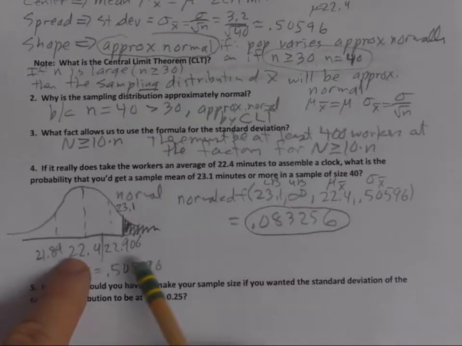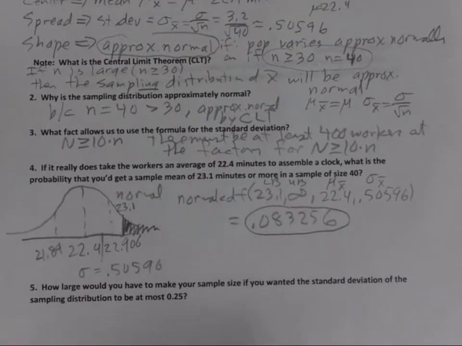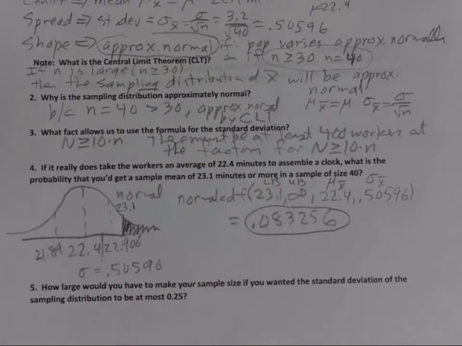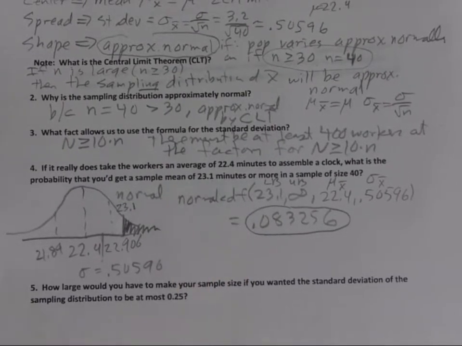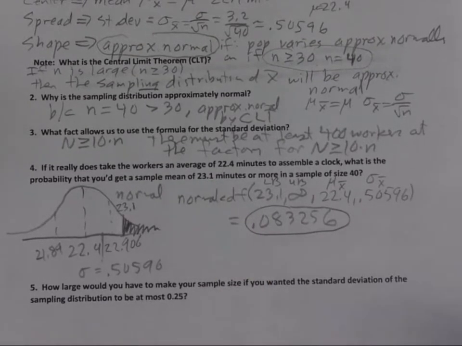And so this gives us sort of an expectation, or, if we're testing this figure, someone says, well, it takes our workers on average 22.4 minutes to assemble a clock. Well, okay, so we decide we're going to test that claim, and we take a sample of 40 of them, and they average 23.1, which is more than that. And someone may say, well, that could be just sampling variability. You're not expecting these 40 to average just exactly the population average. There's going to be sampling variability.